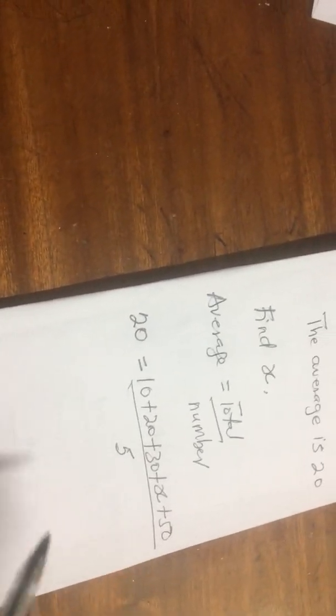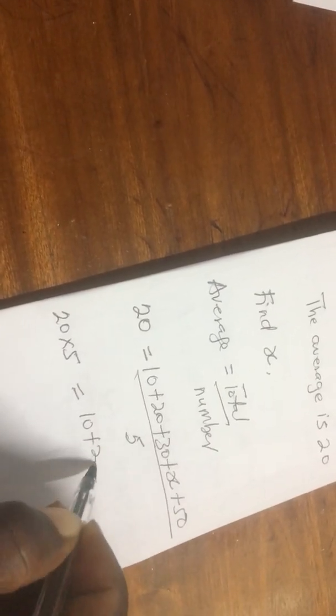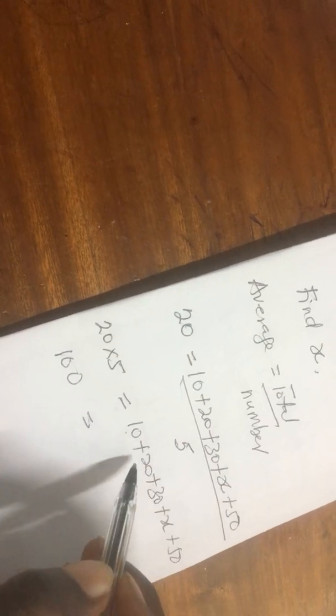You multiply both sides by the denominator, which is 5. So 20 times 5 is equal to 10 plus 20 plus 30 plus x plus 50. So 20 times 5 is 100, which is equal to 10 plus 20 is 30, plus this is 60, plus this is 110.